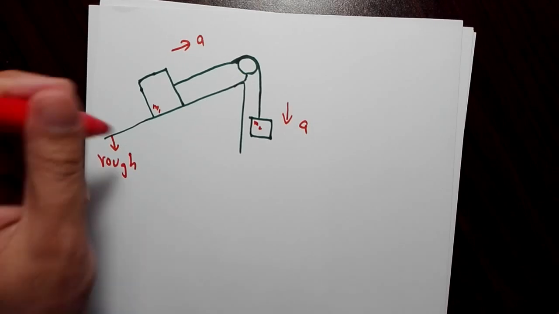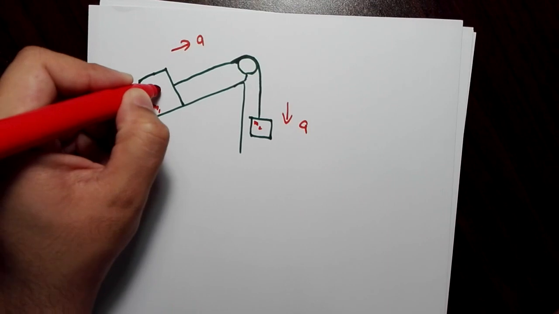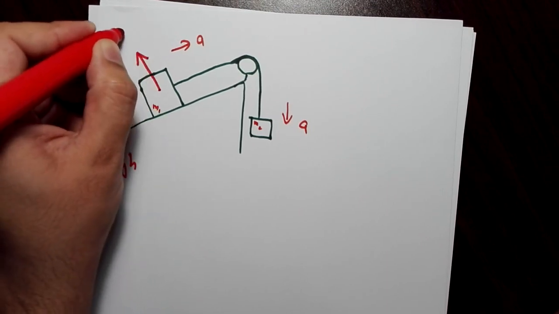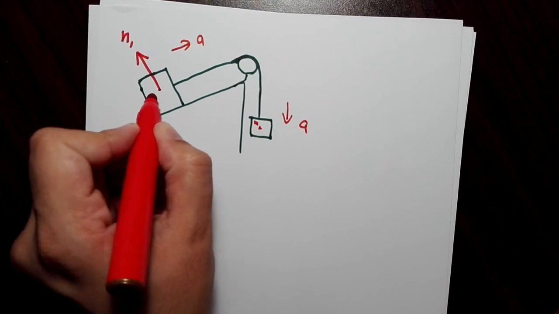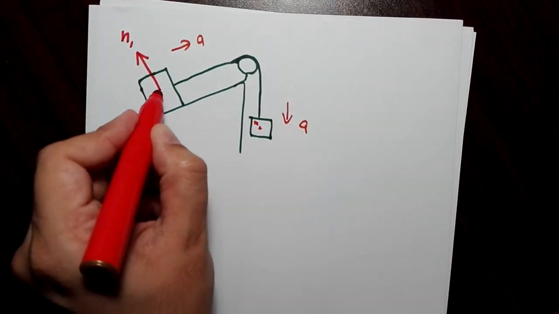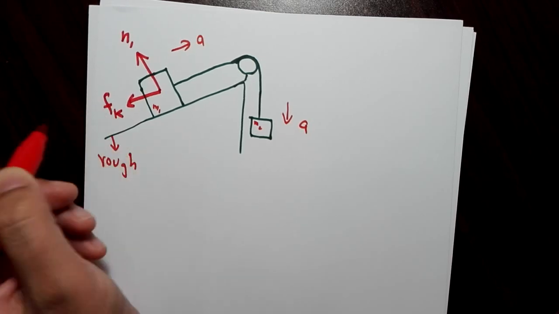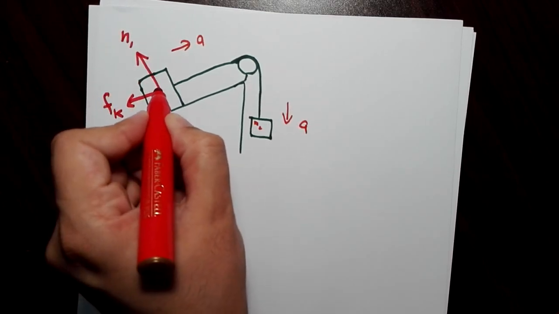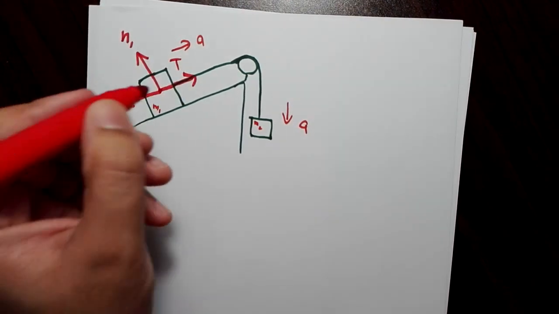Let's look at the forces acting on these masses. There is of course the normal force, so let's call this N1. And the system is moving in this direction, right? So then there is the frictional force, and then there is tension. Now this is tension.